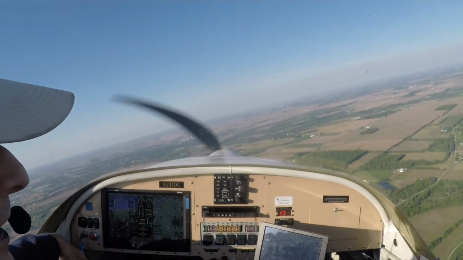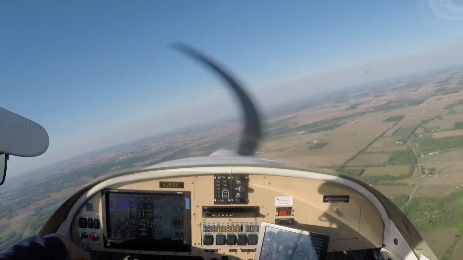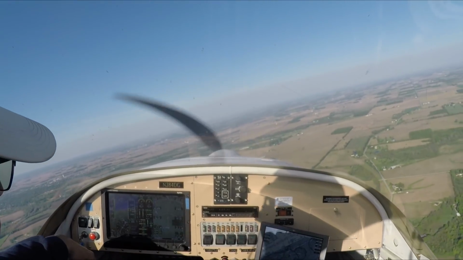It's variable light. It's not a whole lot of wind. I'll have to figure out. I like the idea of flying it on track, but it seems like it can really draw me off. Long final for runway 20.